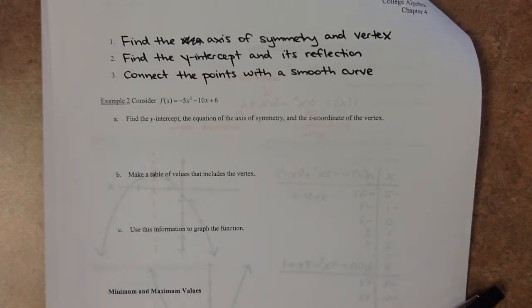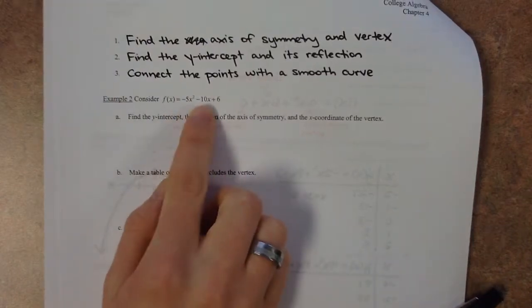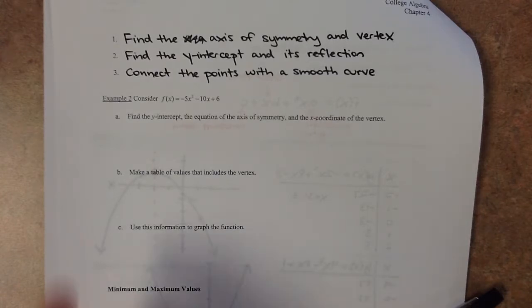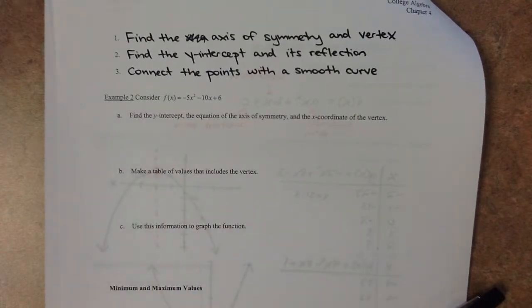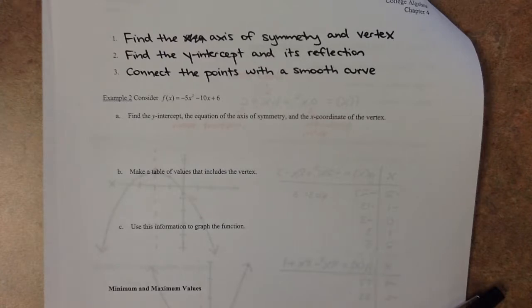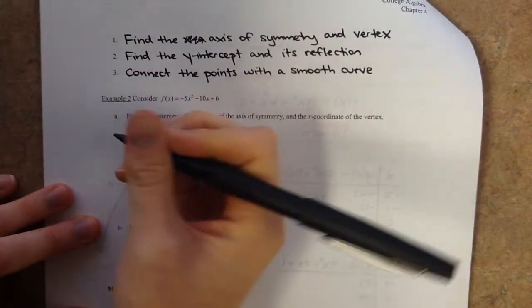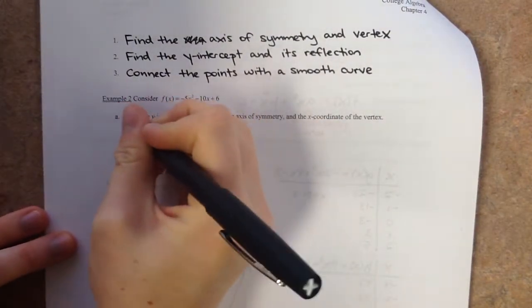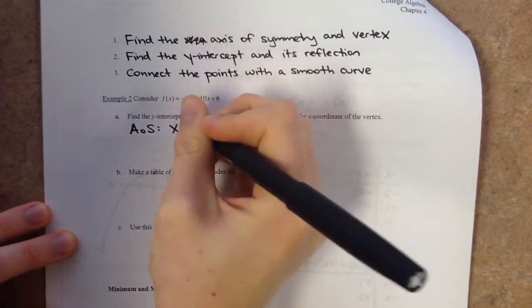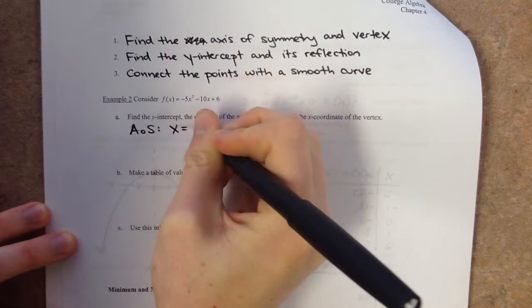Okay, so our next example here that we're going to look at, this is a new equation. This is a new parabola that we're going to graph. We want to find the y-intercept, the equation of the axis of symmetry, and the x-coordinate of the vertex. So I know this is kind of broken down bit by bit. I want to kind of follow the examples that we've got right here. So find the axis of symmetry. So we've got a formula for that. So the axis of symmetry, the AOS, we've got a formula. It is x equals negative b over 2a.